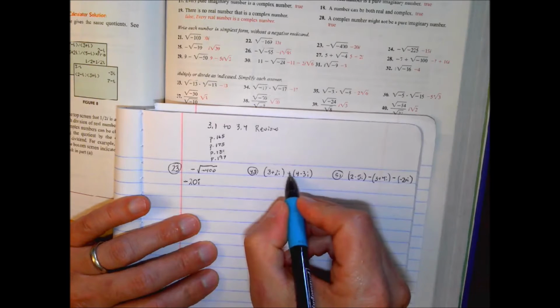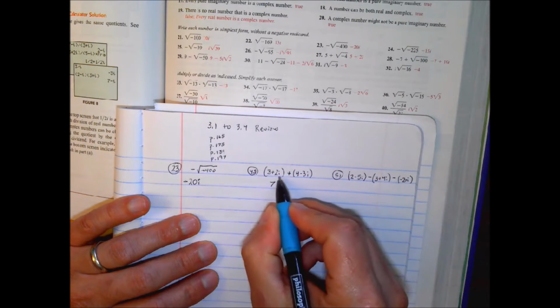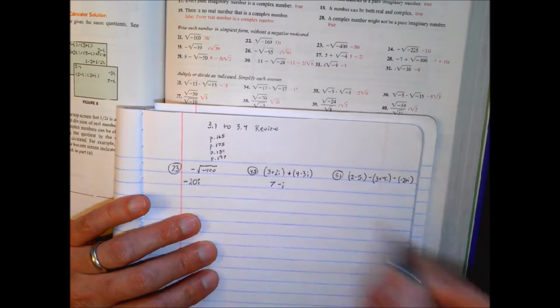Okay, when you're adding together here, we're looking for like terms. So 3 plus 4 is 7. And 2i plus a negative 3i would be negative i.